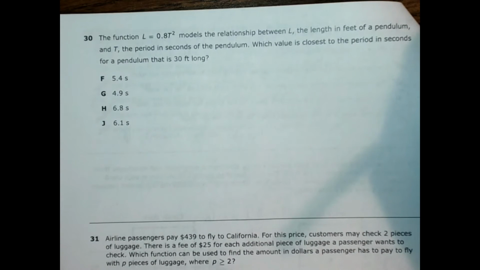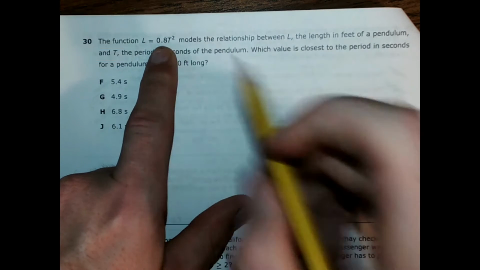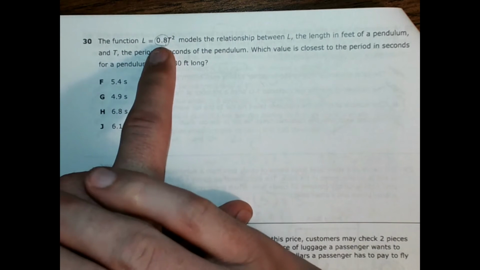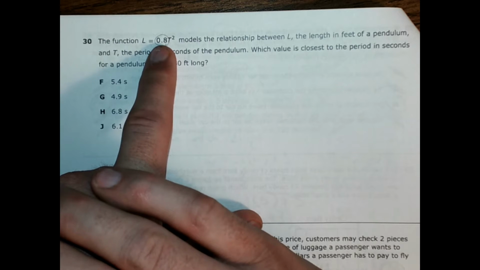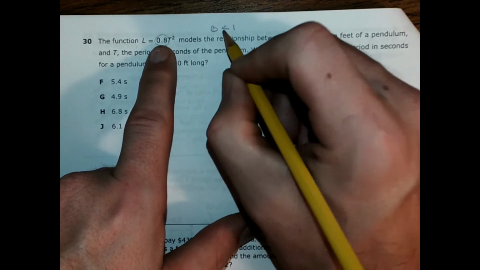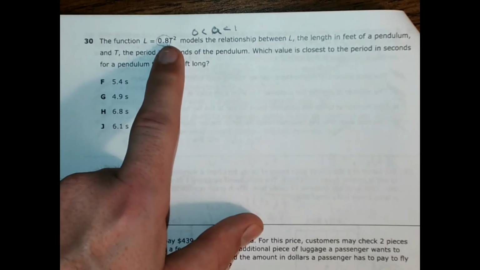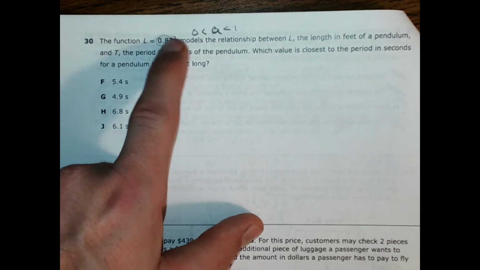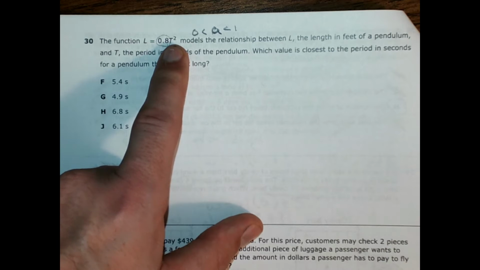30. This right here is a quadratic function. Point A is a vertical compression or horizontal stretch because the value of A is between 0 and 1. My variable is t, and that variable is being squared, so I know I'm dealing with a quadratic.